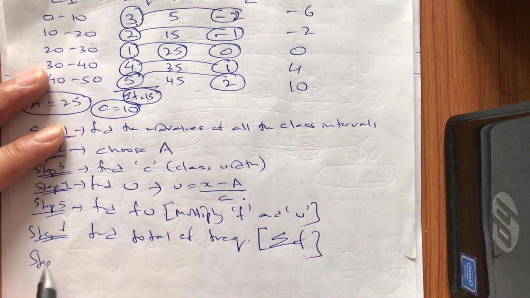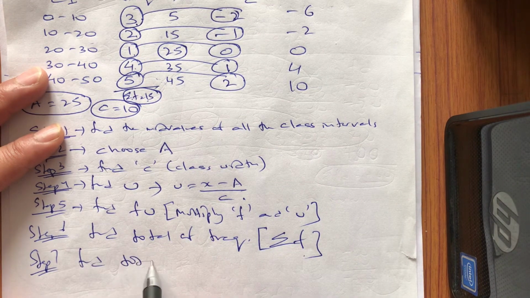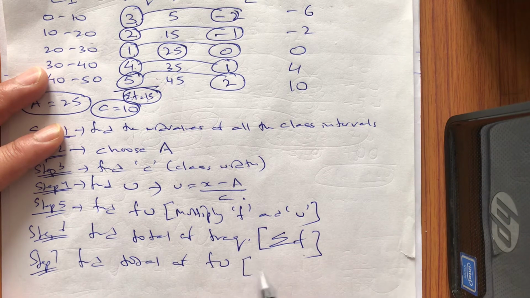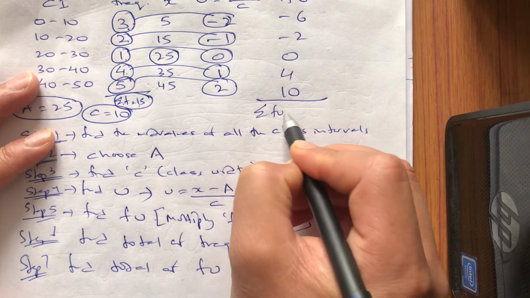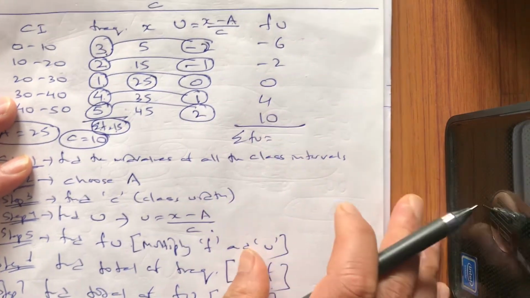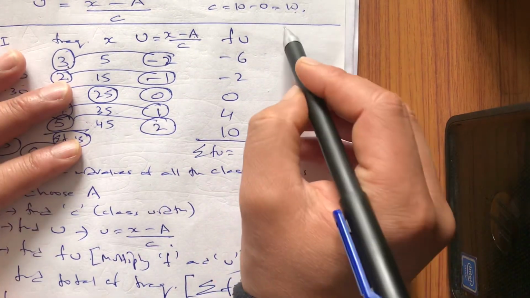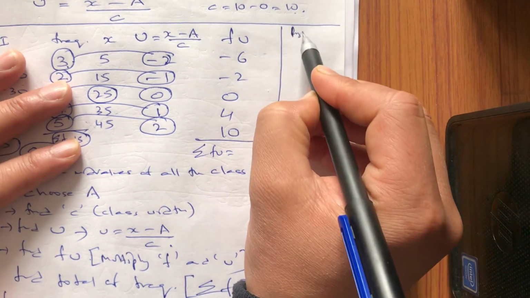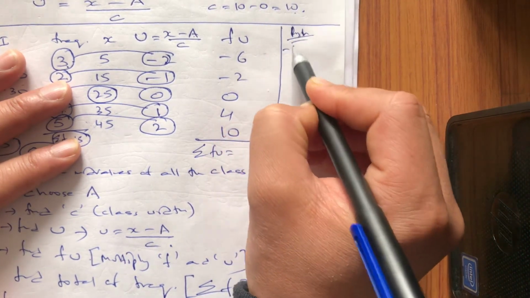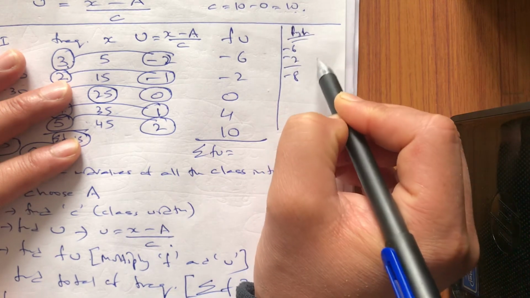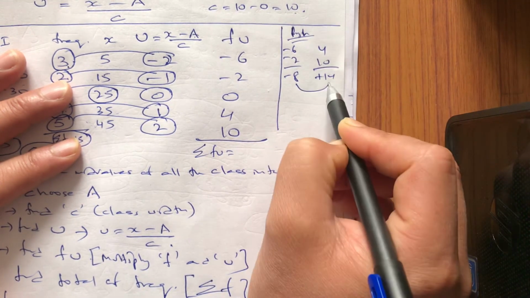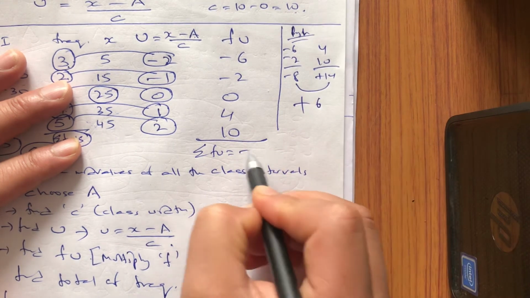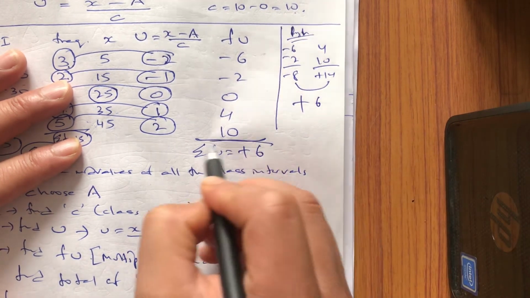Then step 7, find the total of fu. You'll call that sigma fu. So the total of this is sigma fu, but we have negative also, we have positive also, just like in the shortcut. You take it in the rough. First only solve the negative ones. Minus 6 minus 2 gives me a minus 8. Solve the positive ones. Plus 4 and 10 gives me a plus 14. Together these will give me a plus 6. So this will give me a plus 6 as my sigma fu.